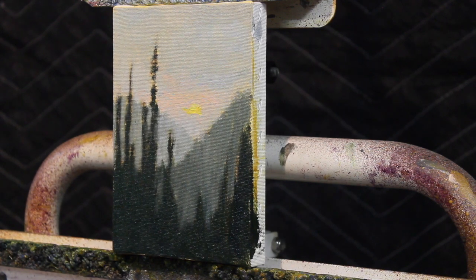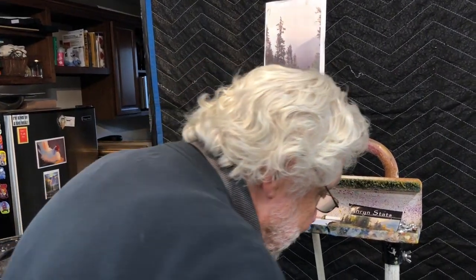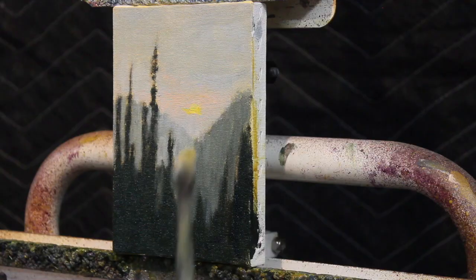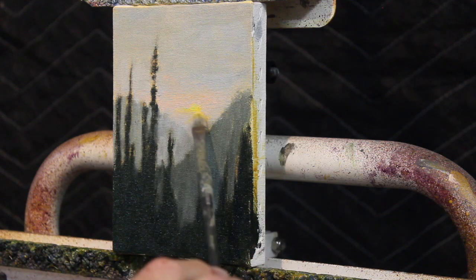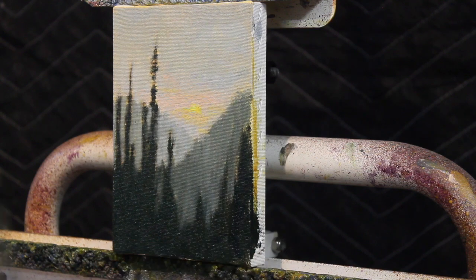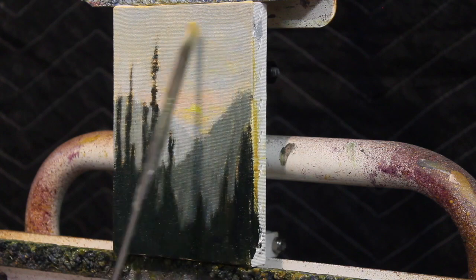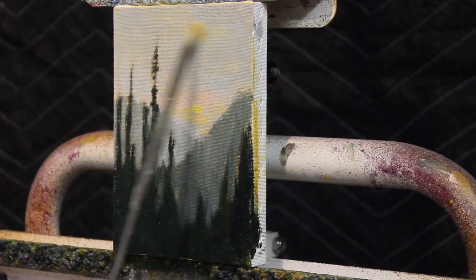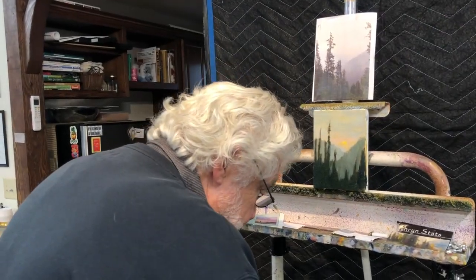I don't want to get carried away here. So now I'm going to clean the brush out again, take a little bit of this red and just work some in. Well, hey, I like that color. It adds another element in here. So now I have a little more interesting sky coming up here. Okay, so now I'm going to clean my brush out.